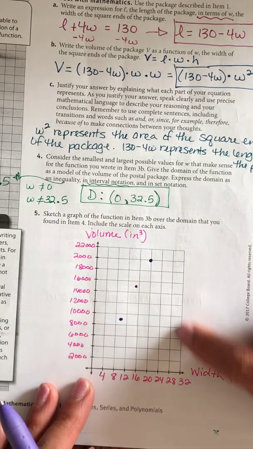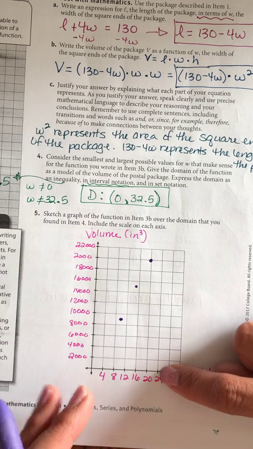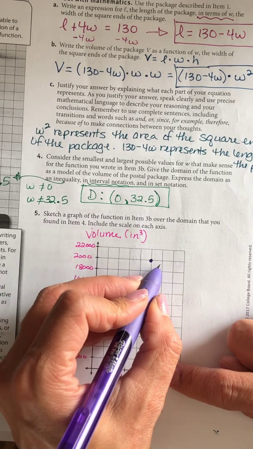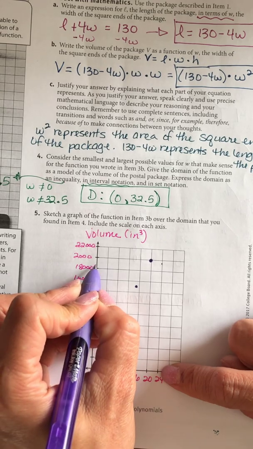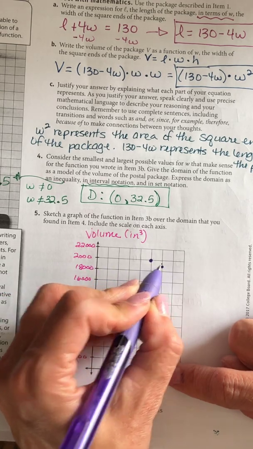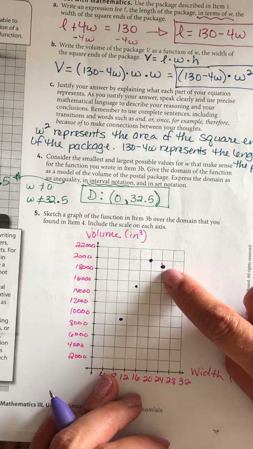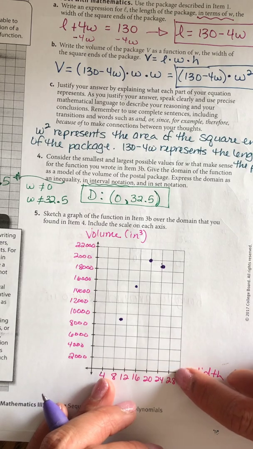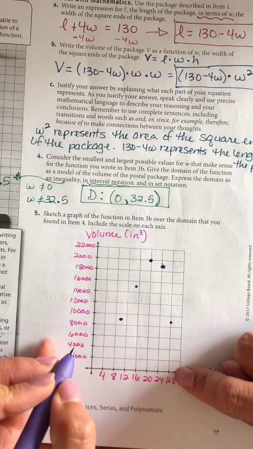And then when the width is 25, here's 24, so a little bit after 24 will be 25, the volume was 18,750. So this is 18,000, so let's put it about right here. Not exactly on the 24 though, because it was 25. And then at 30, so 30 will be about right here, it was back down to 9,000 again.